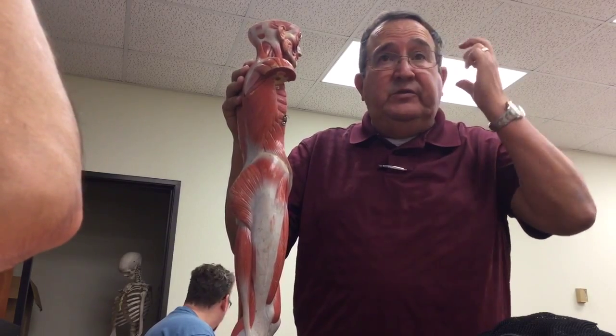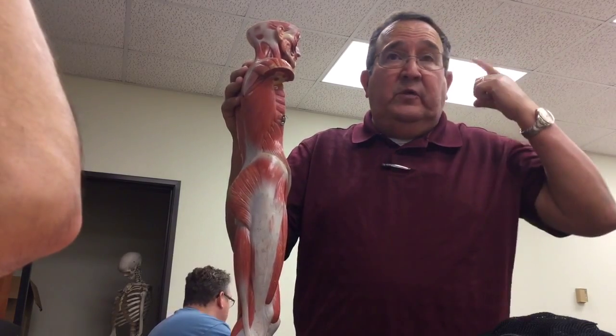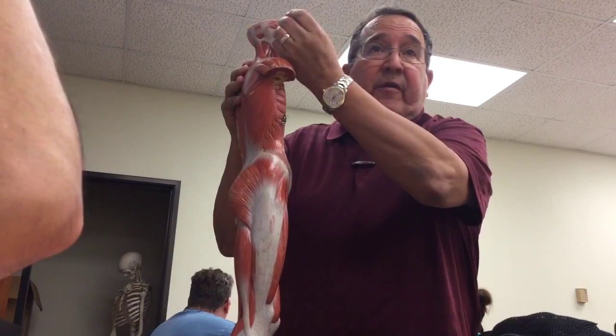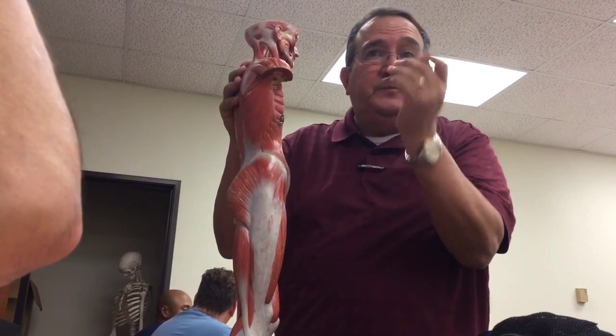Back when we lived out in the woods and we had to be able to hear, we could use those muscles to move our ears toward a sound like our dogs do. Some people can still wiggle their ears. They can use these three. We don't use them that much anymore.